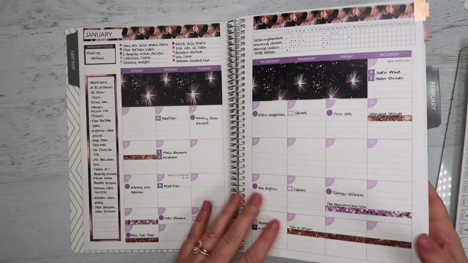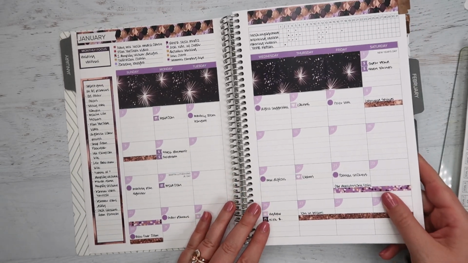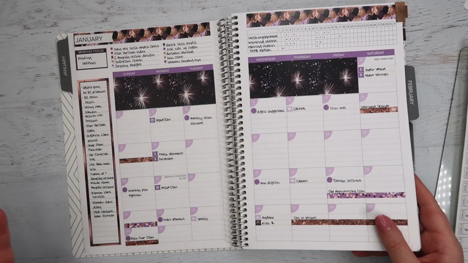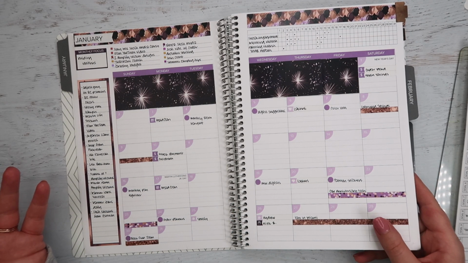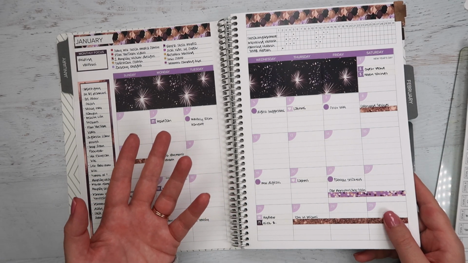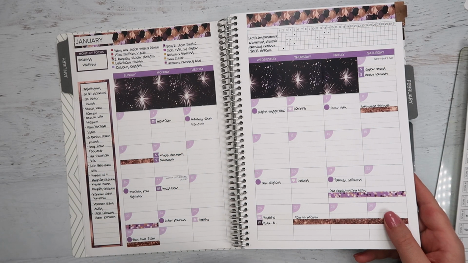My monthly spreads aren't too exciting, so I might just scoot through it really quick and put the stickers down and show you. I really use my monthly layouts to track bills and appointments and things like that. So I'll definitely take you through it.